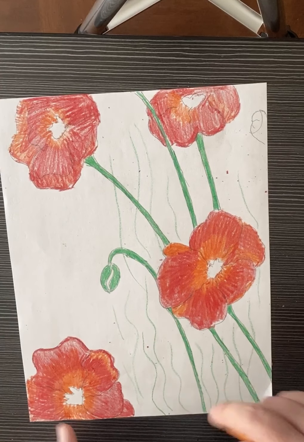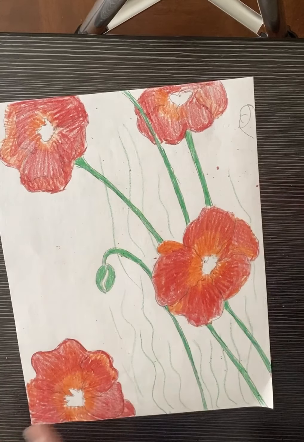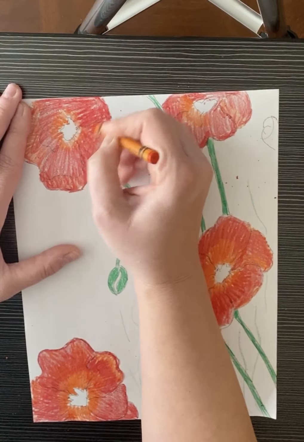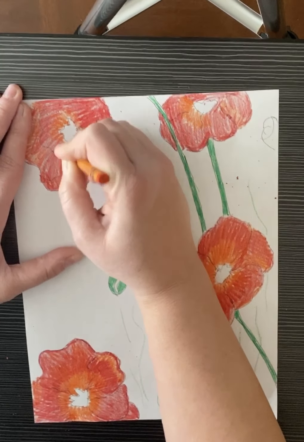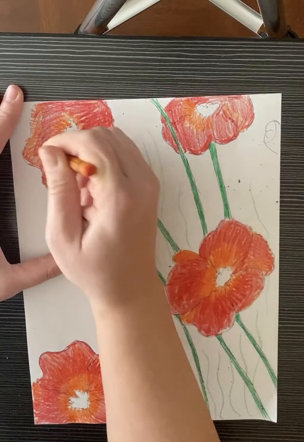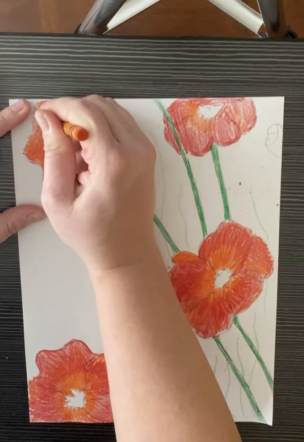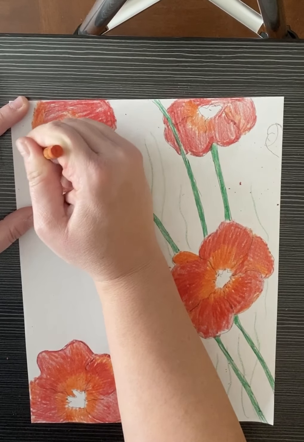All right, so I really like these ones down below. I feel like my ones up top need a little bit more color. So I'm gonna keep going with my orange, and then I think I might pop back in with a different color. So I'm going over again with my orange, making sure that one orange petal that I wanted really orange is colored in.